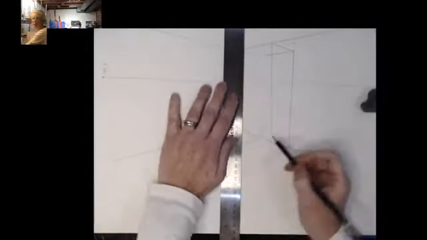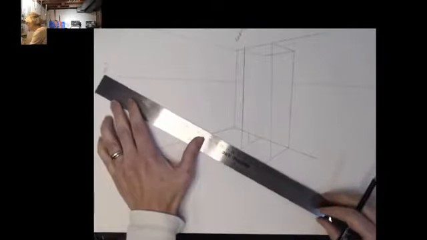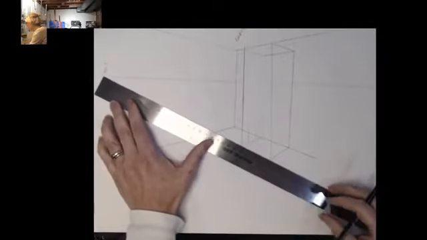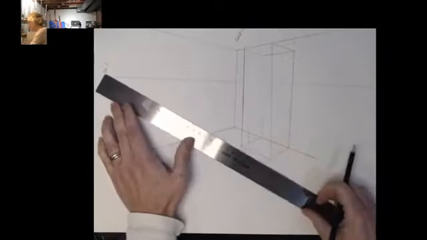And again, if you can't, please write in the chat. Say hello in the chat, even if you just want to, because I like that and it's fun to see you guys.